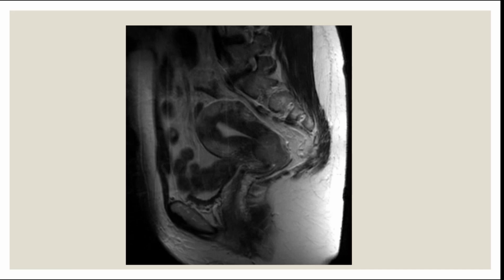There is a hypointense mass at the cervix, more like edema, so this could be a tumor. This is actually cervical carcinoma, but you don't really need to say that, you can just say it's a tumor. Okay? Is it clear?